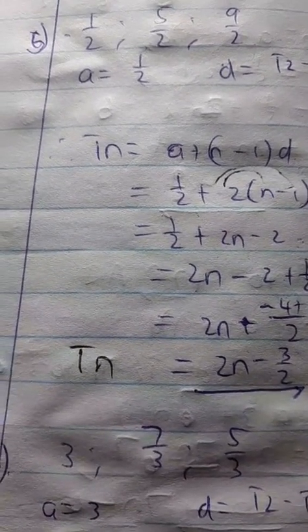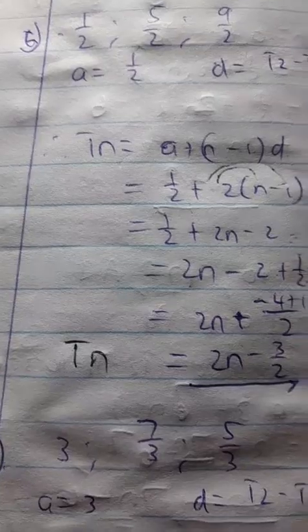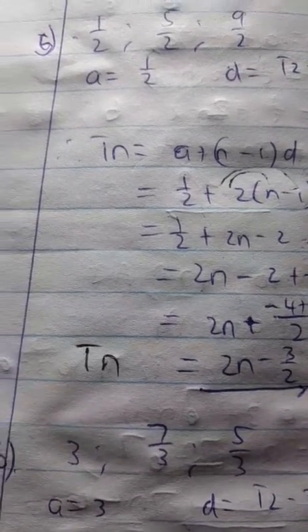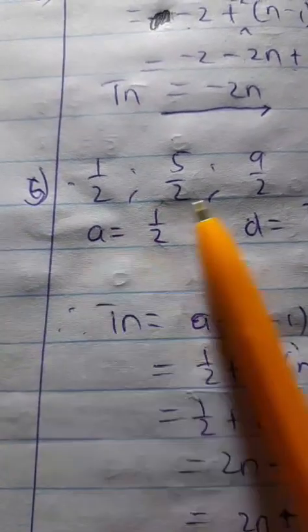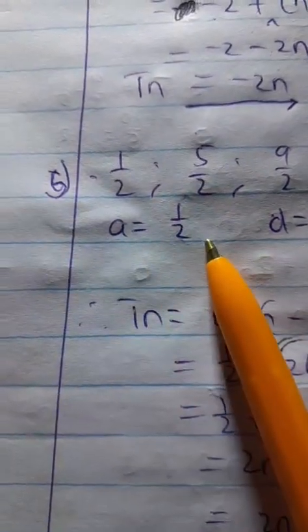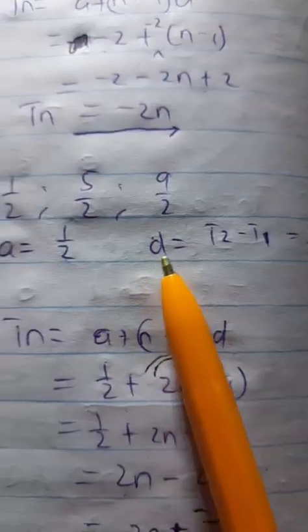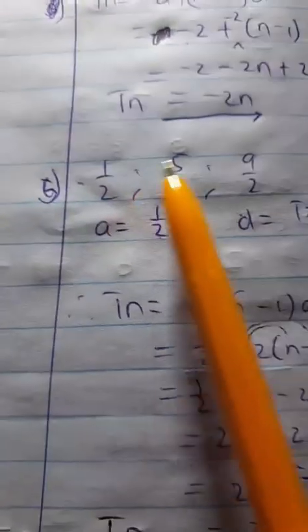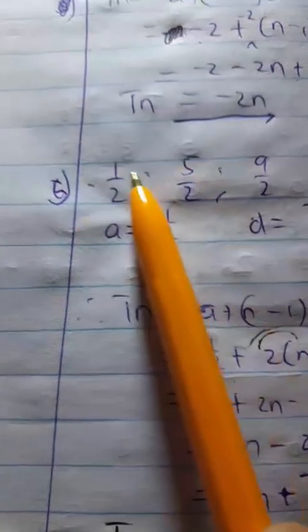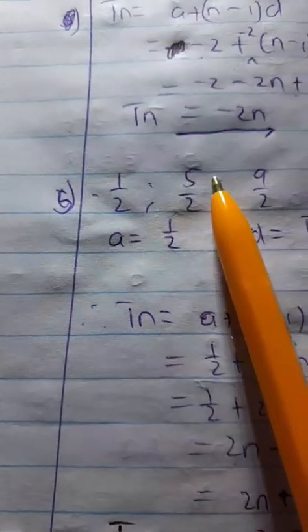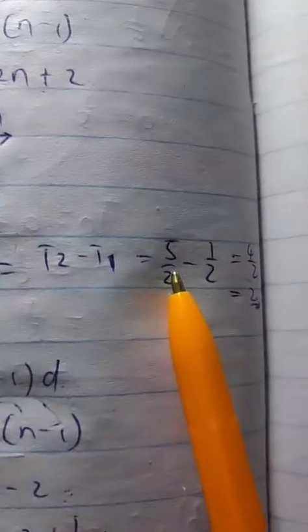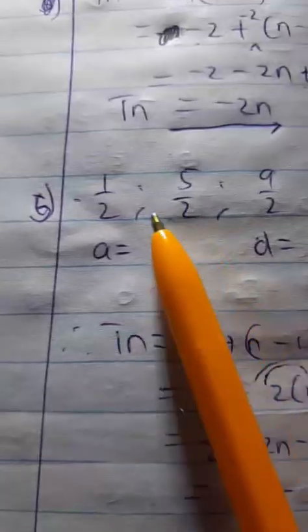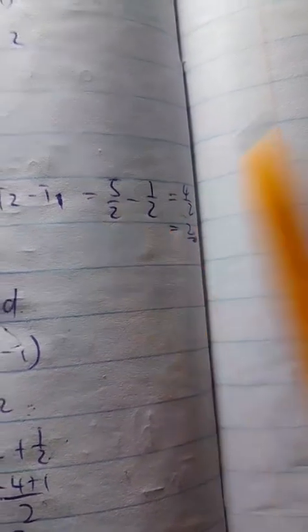The fraction was confusing me. Right? So like I was saying, guys, a is equal to half. I hope we at least get that, right? To find the constant difference, we take t2 minus t1. So what you have to do is take term 2, which is 5 over 2, then subtract term 1. So it's like saying 5 over 2 minus a half.